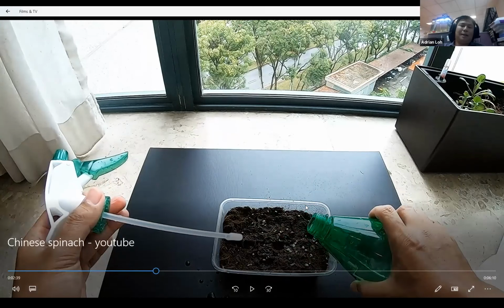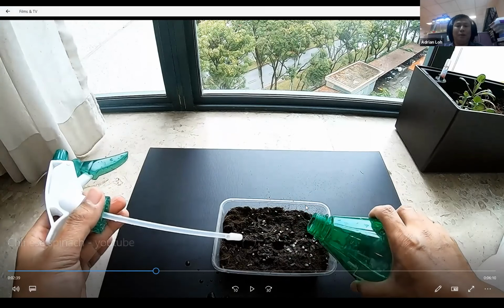So at this point of time, you want to put the soil. You also want to make sure this soil is completely drenched with water. You can actually start pouring the water until the whole bottom part is totally wet.